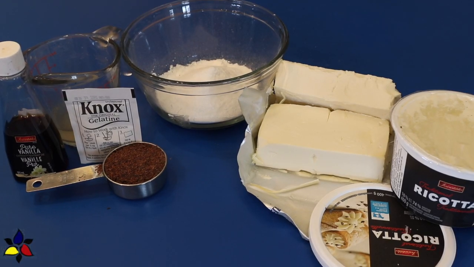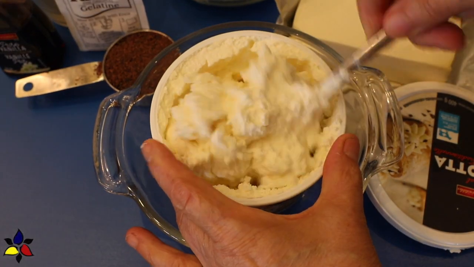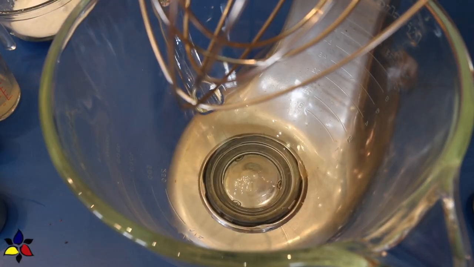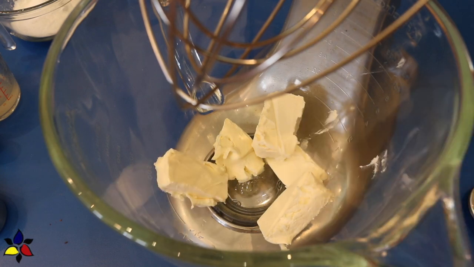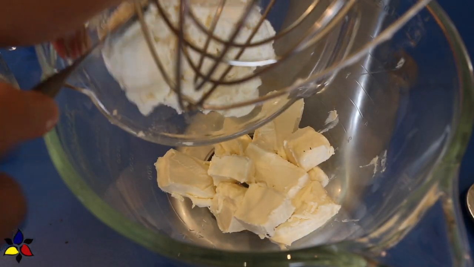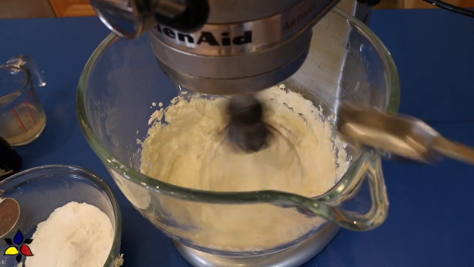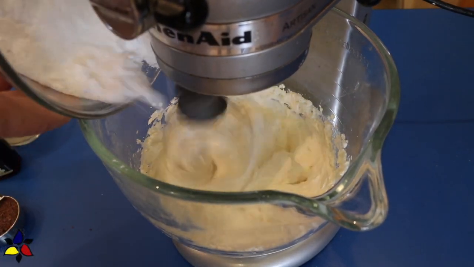As you can see on this table, I've assembled all the ingredients that you'll need for the no-bake cheesecake. I'd like to remind you that the cream cheese and ricotta cheese should be at room temperature. This will help create a much creamier and even textured cheesecake. So place the cream cheese and ricotta into a mixing bowl and whip at high speed continuously, both to soften and to remove any lumpy cheese bits.